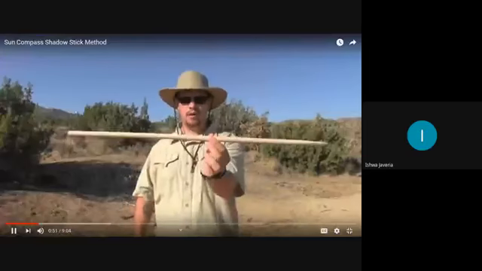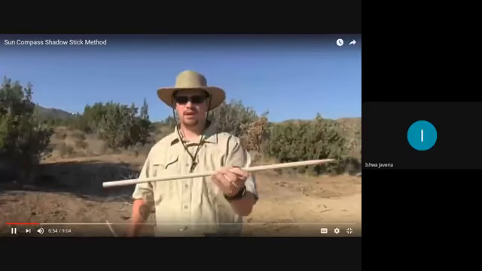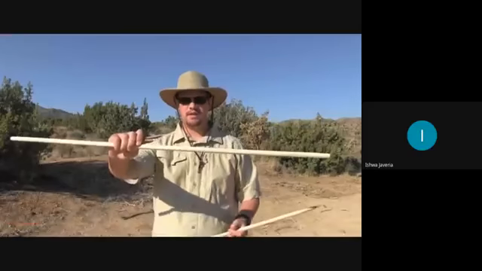You're going to need one stick about 3 feet long. You're going to need another stick that's about 3.5 feet long. Then you're going to need markers. You can use branches as seen here. These are just pine branches that I sharpened at the end, or you can use rocks. And the last thing you're going to need is, of course, the sun.